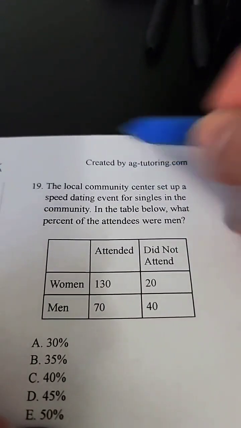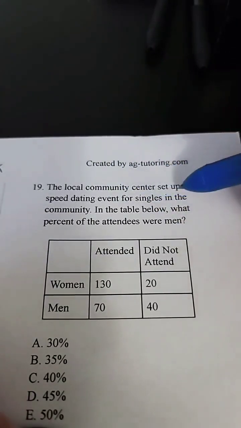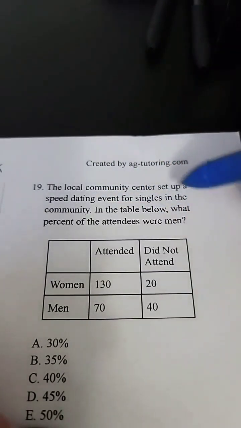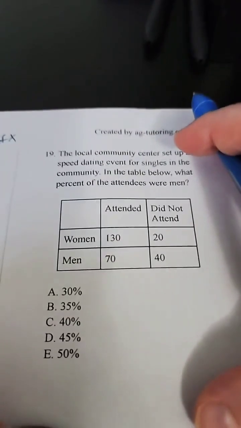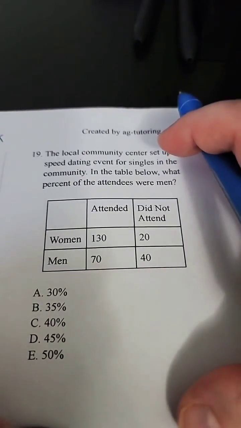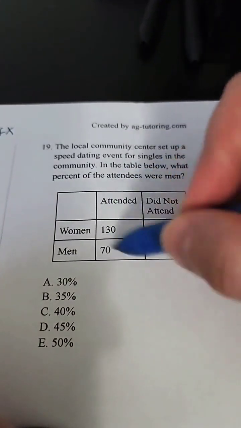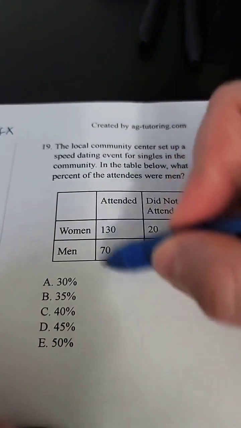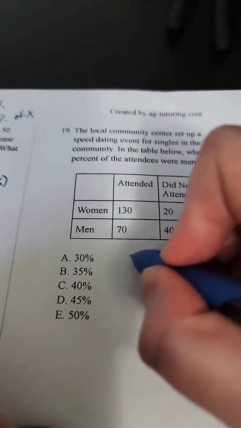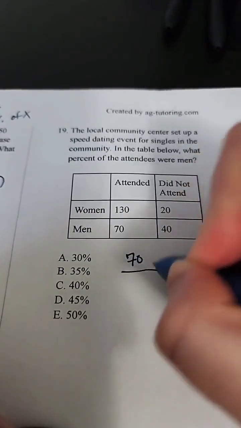The local community center set up a speed dating event for singles in the community. In the table below, what percent of the attendees were men? We want to know the percent of attendees that were men. The men who attended is 70.